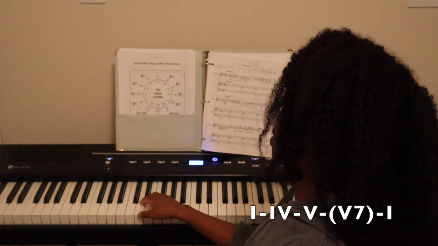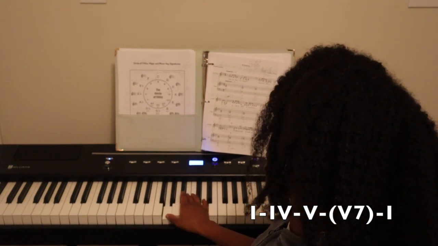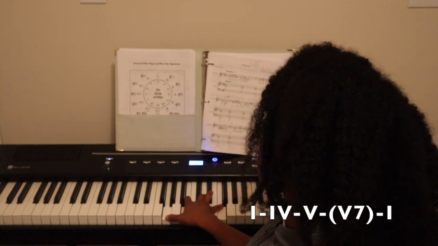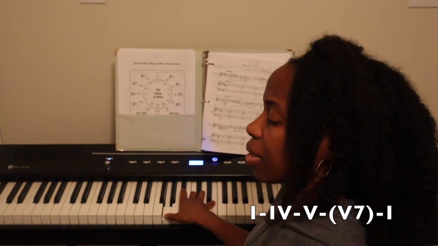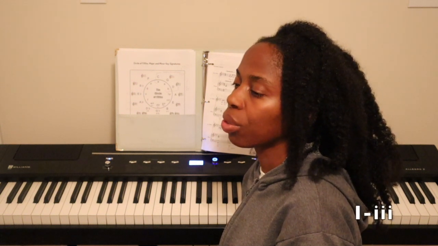I'm going to play a progression with a nice resolution from the 1 to the 4 to the 5 to the 5, 7. I'm adding another note to the 5 chord to enhance the tension chord. 1, 4, 5, 5, 7, 1. I'm going to play a progression with no resolution, going from the 1 chord to the 3 chord.